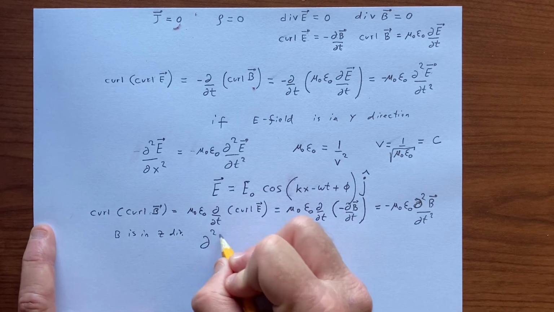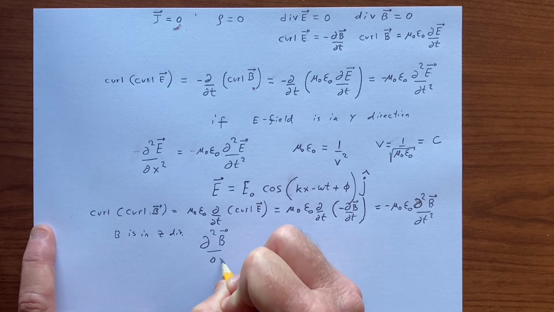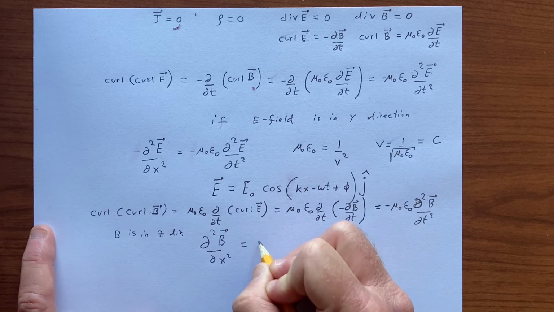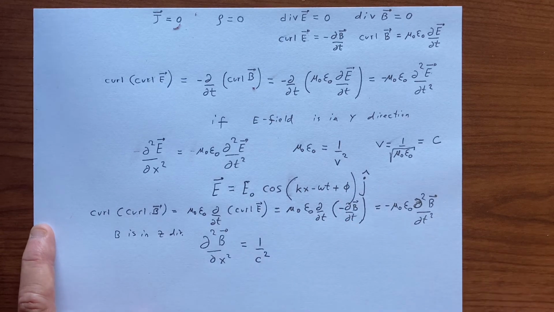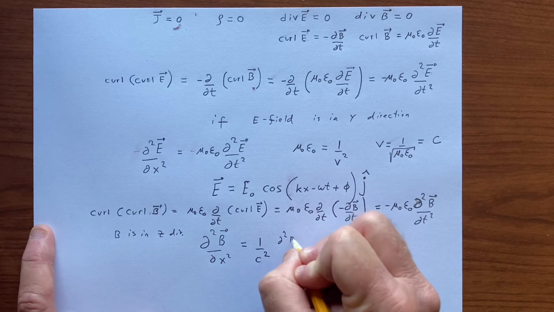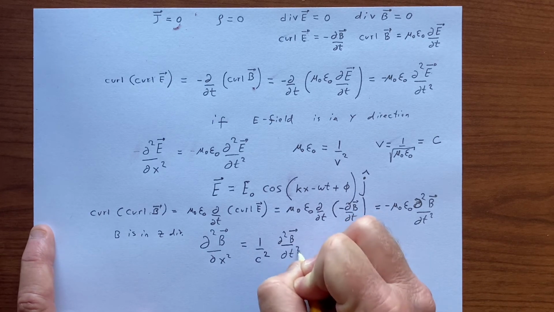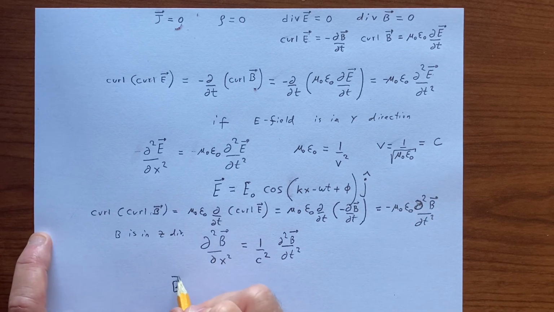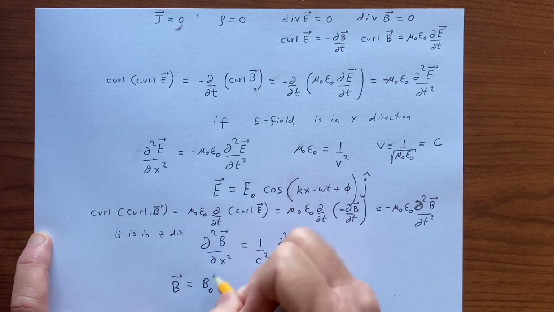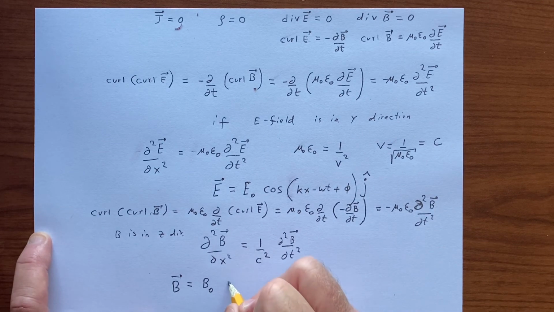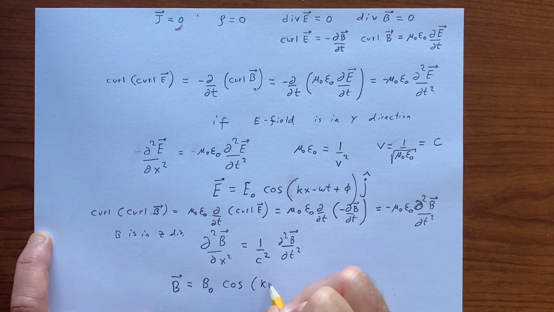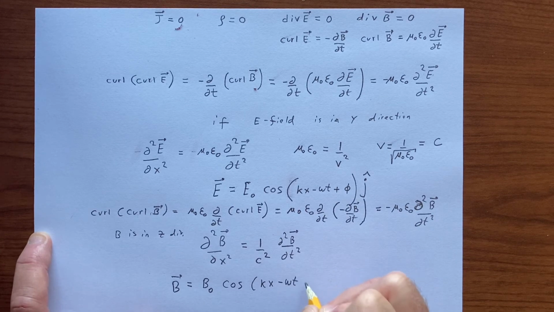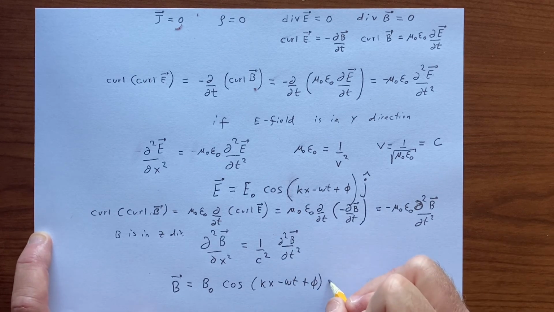So two derivatives of B in x equals, I'll just put in the 1 over c squared, two derivatives of B in time, that's a wave equation, and the solution, of course, is similar to what we saw there. This B naught is related to E naught by the speed of light, times the cosine of kx minus omega t plus phi, k hat.